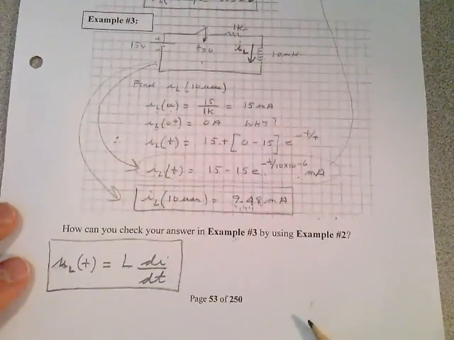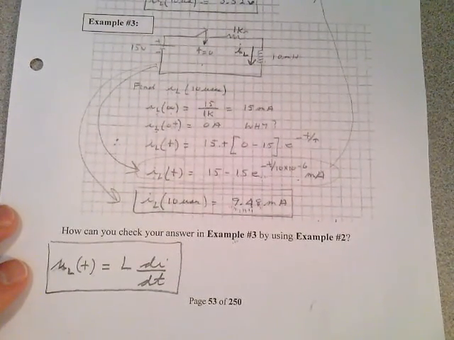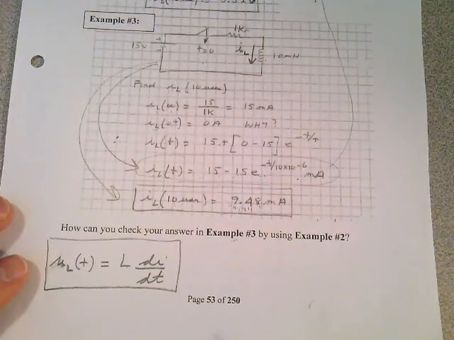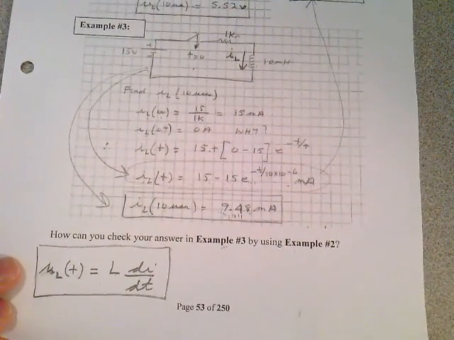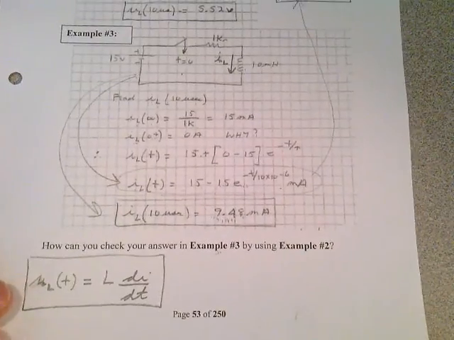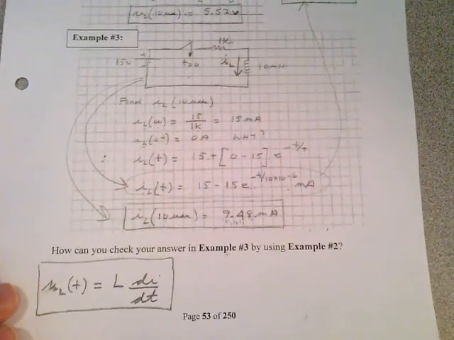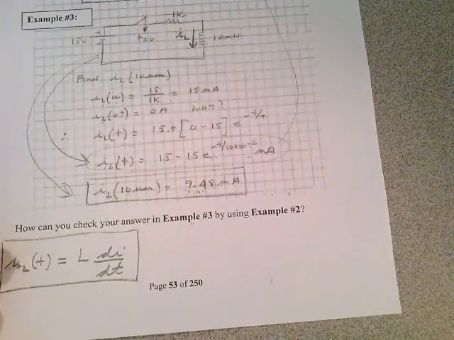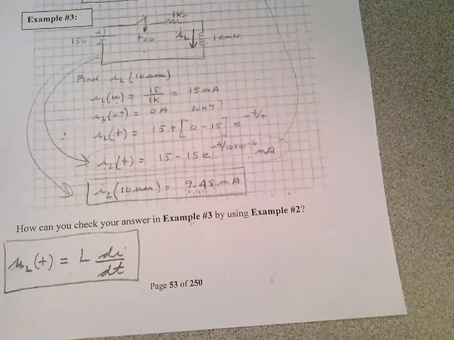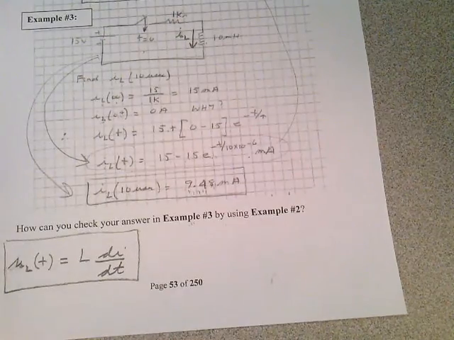So that concludes the lecture. In the next lecture we're going to show you how to develop these response equations using differential equations. That concludes the lecture.